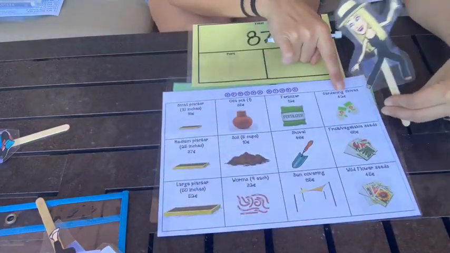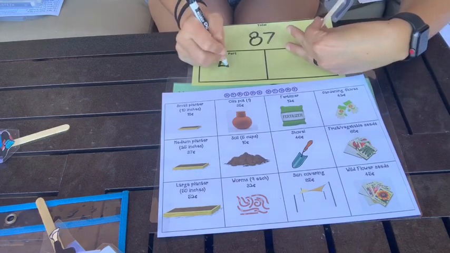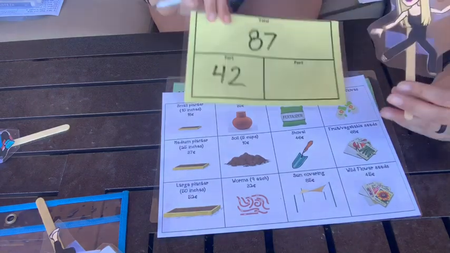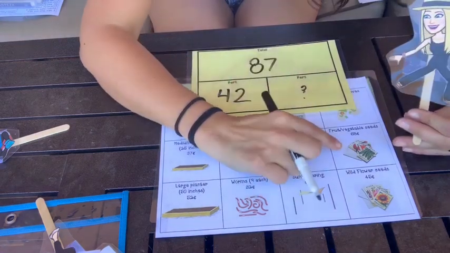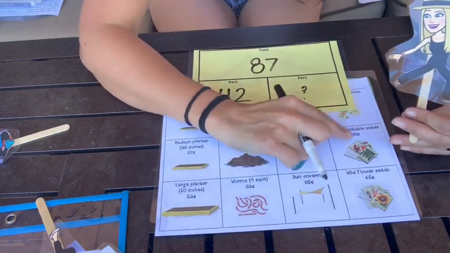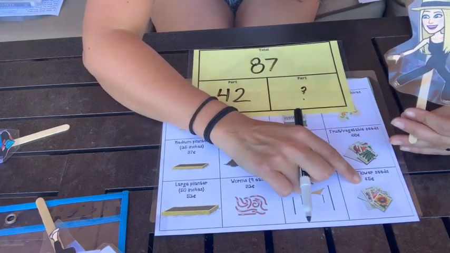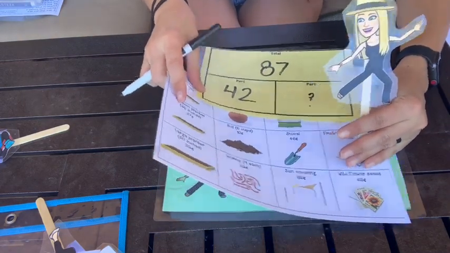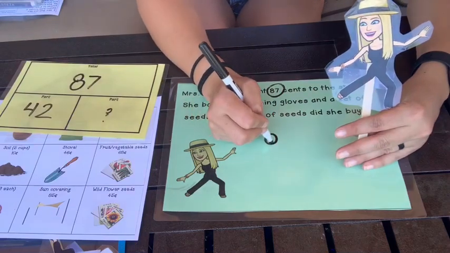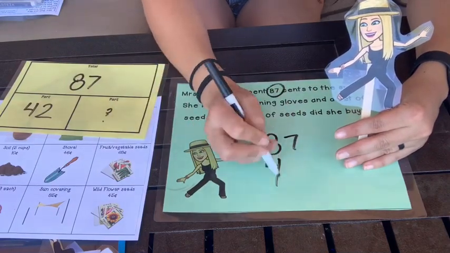Here they are. Miss Beckman bought 42 cents in gardening gloves. What we don't know is our missing part. We don't know which kinds of seeds she bought. We need to figure out if she spent 68 cents or if she spent 45 cents. So for this one, I think I'm gonna go for a number grid again. I know that I need 87 minus 42.